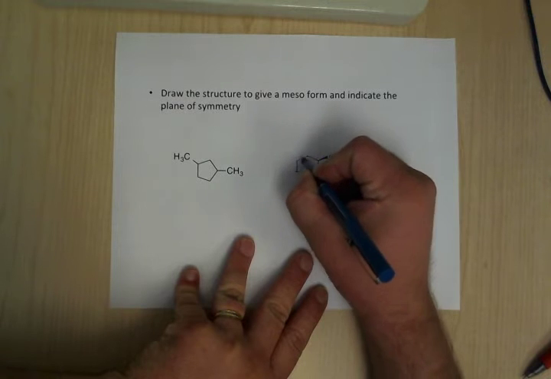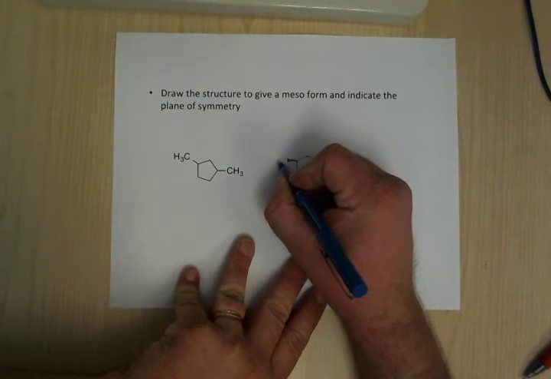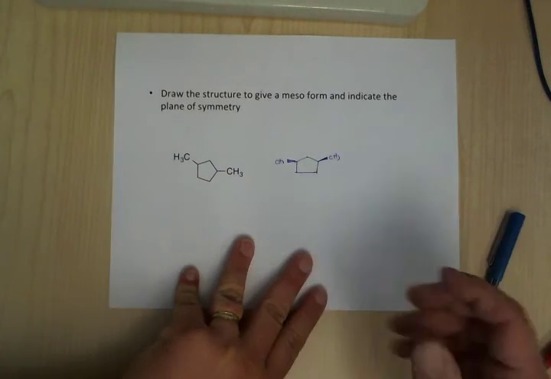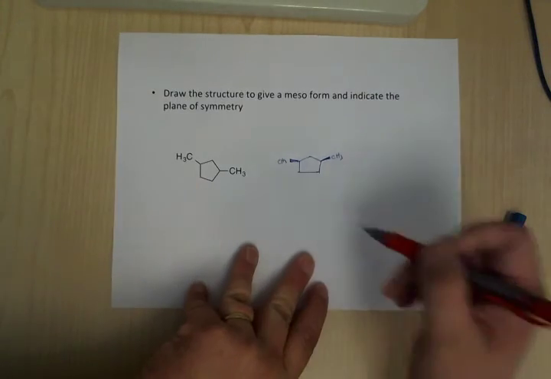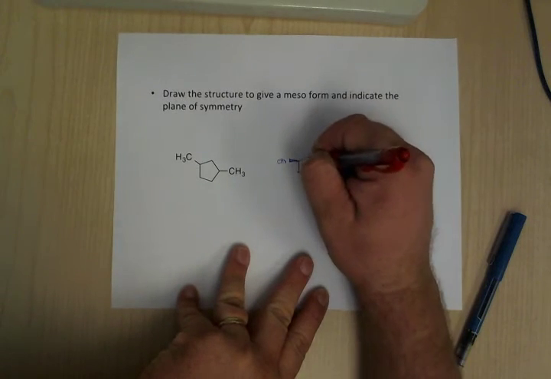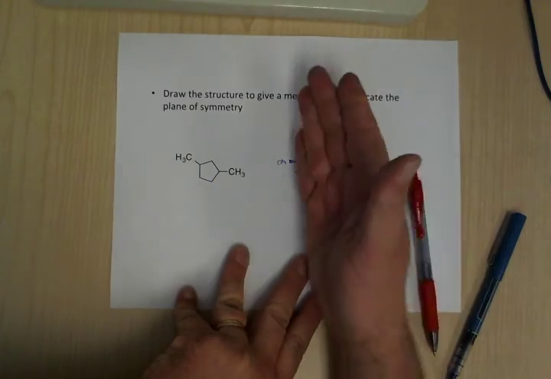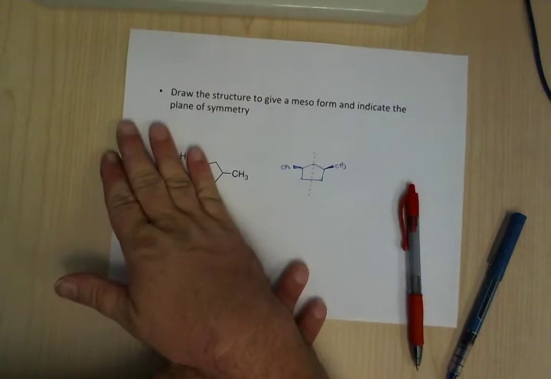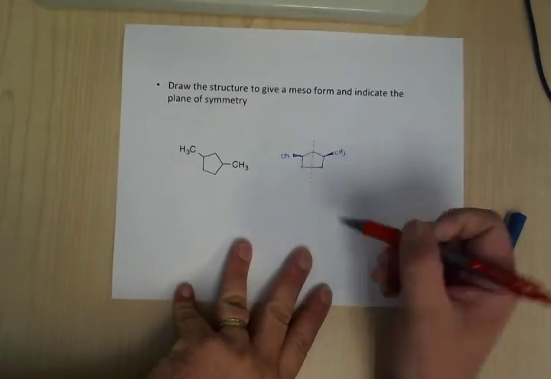Okay, so in this case, what you're going to want to do is put, say, the methyl groups both going up. You could also do both going down too. That's actually the same molecule just turned over. So now there's a nice plane of symmetry going right there. This side of the molecule is the same as this side. It's just a mirror image of it. And so here we go.